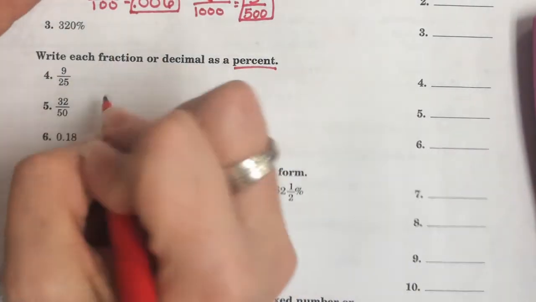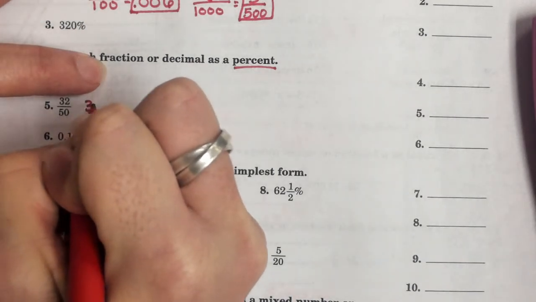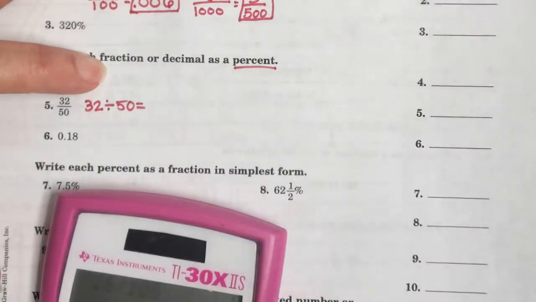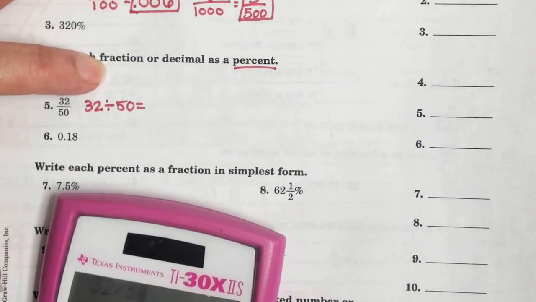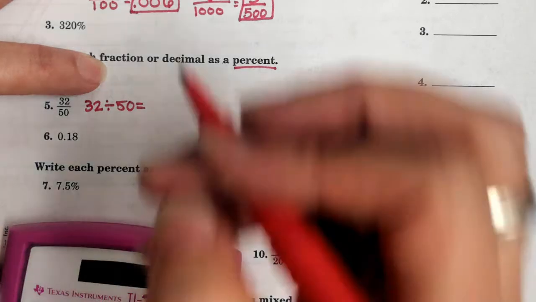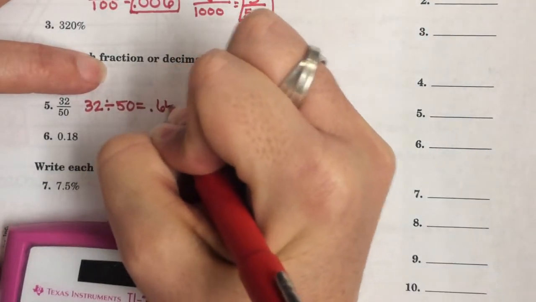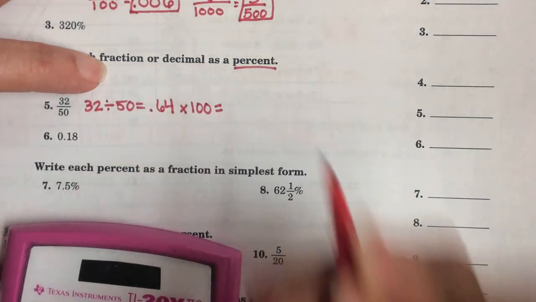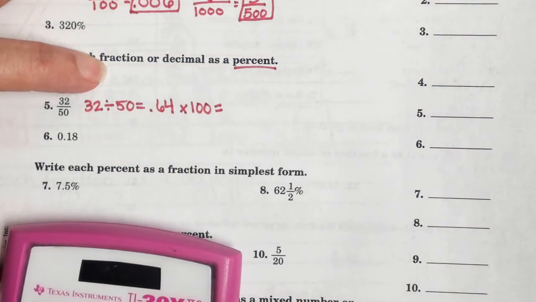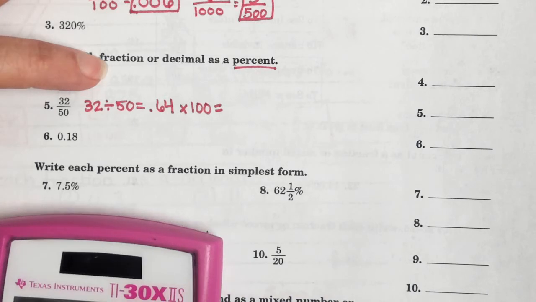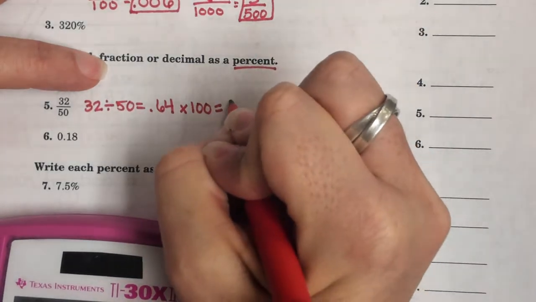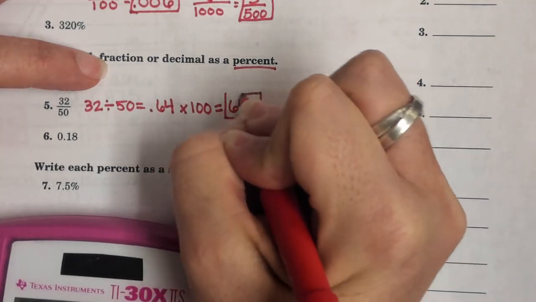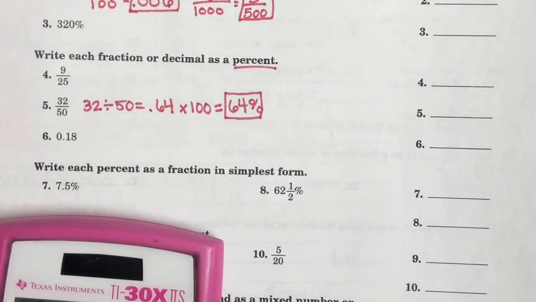So it would be 32 divided by 50 equals, and I get 0.64. But now I need to change it to a percent by doing times 100, which is 64%.